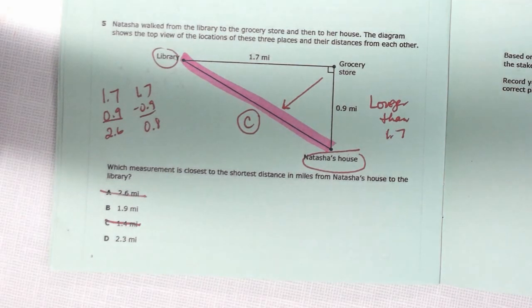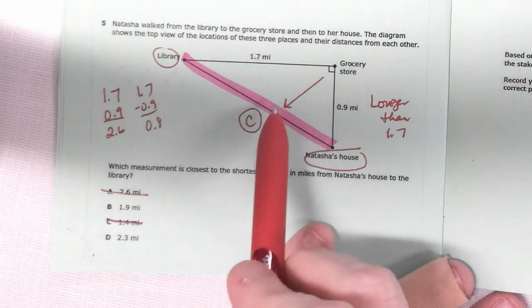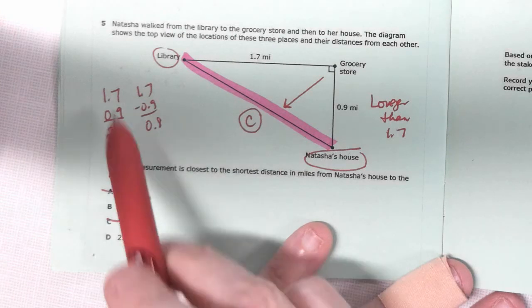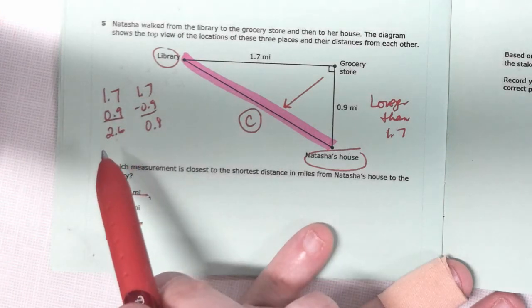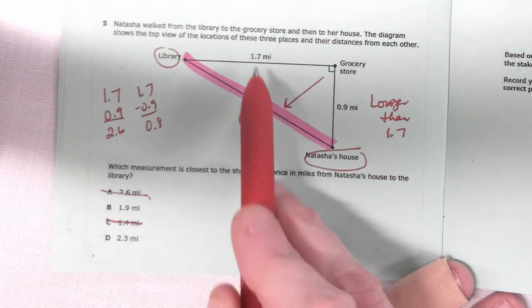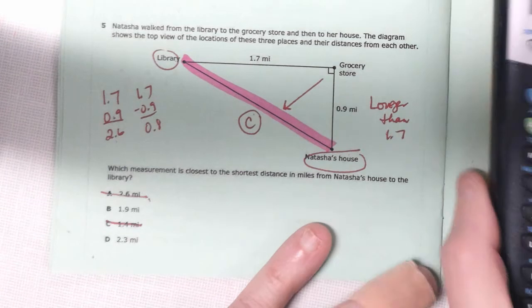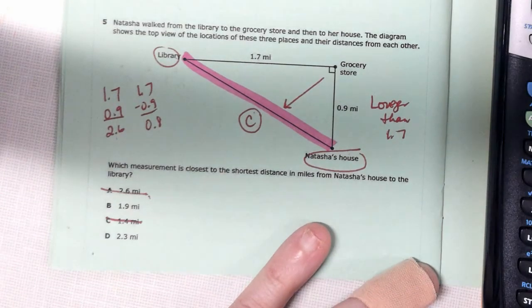Just eliminating, I got rid of 2 answers. Were y'all able to get rid of 2 answers? Okay. So I know that it can't be 2.6 because that's what I get when I add these two together. And it can't be 1.4 because it has to be the longest side, which means it can't be shorter than 1.7. So I've got 2 answers, but still that means that's 2 answers I have to check.